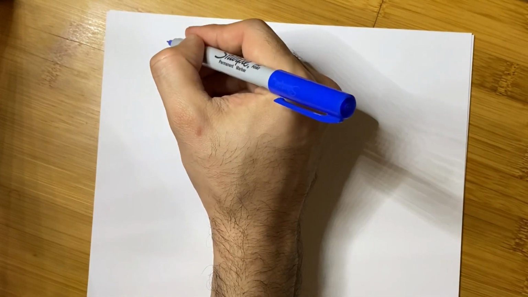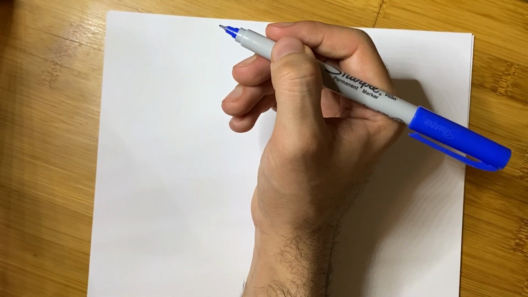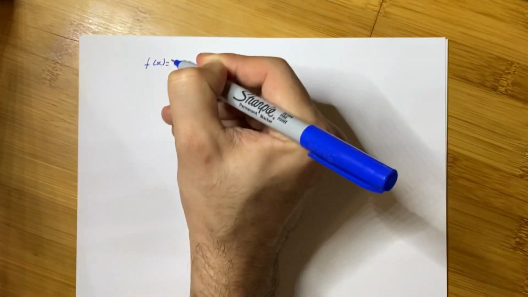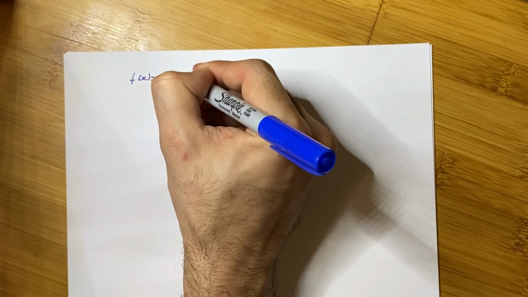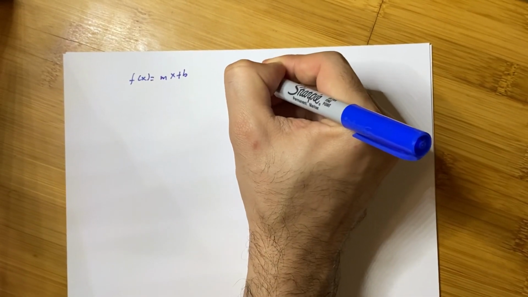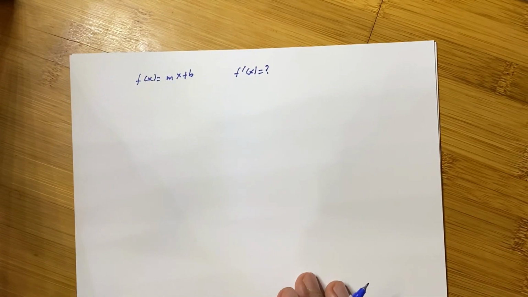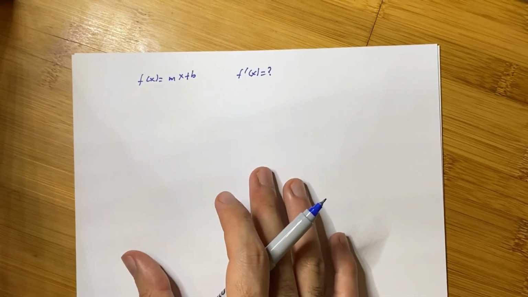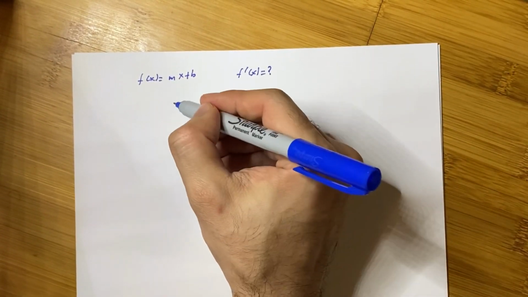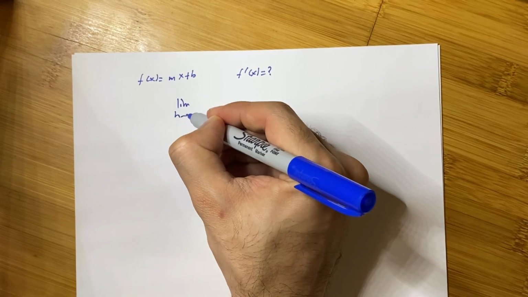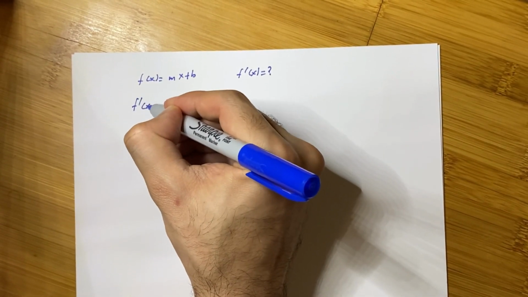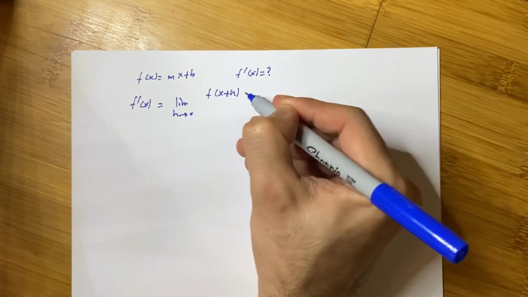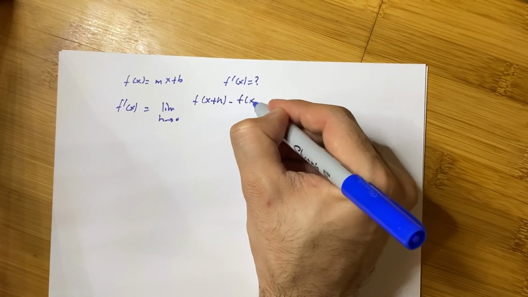Now, let's give a general form of a derivative of a linear function. So let's say f of x is equal to mx plus b, and we want to find the derivative of that function. To do that, we know that it's just the slope and should be m, or what we can do is use the difference quotient, which is the limit as h goes to 0 of f of x plus h minus f of x over h.